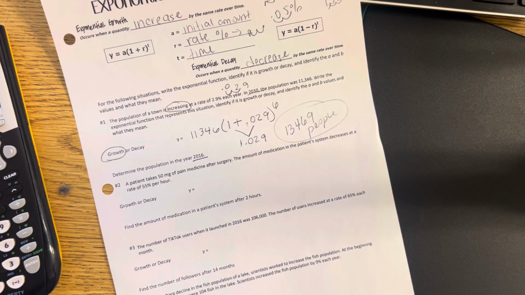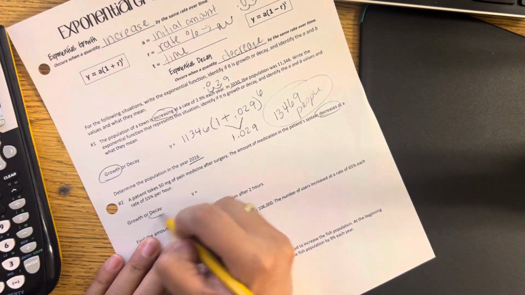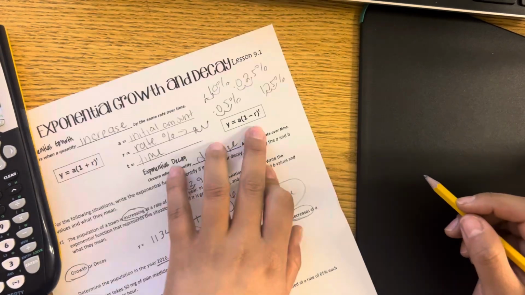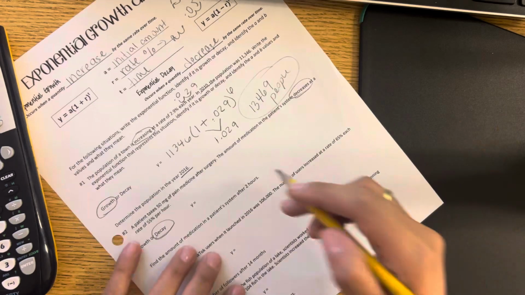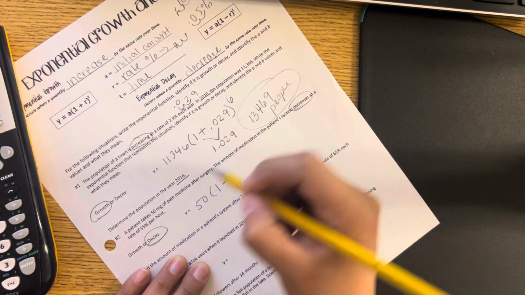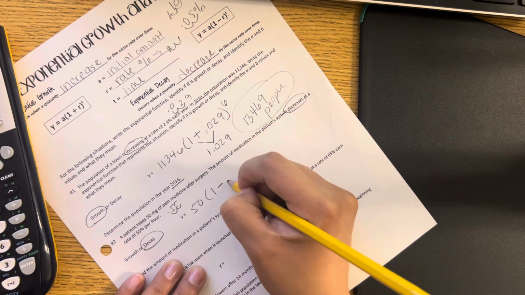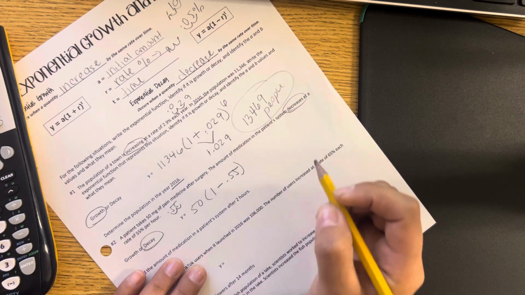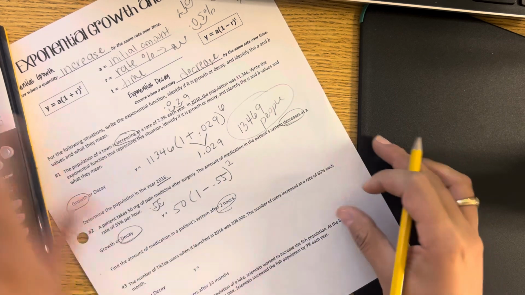The amount of medication in the patient's system decreases at a rate of 55% per year. So notice the word decreases, which means this is decay, which means my equation is going to be the one with the subtraction sign. If I look at the initial amount, it is 50. Since it is decay, it's 1 minus the percent given, which is 55. When I move two decimal places to the left, we're going to use 0.55. And the amount of time is 2 hours, so 2 is my exponent.